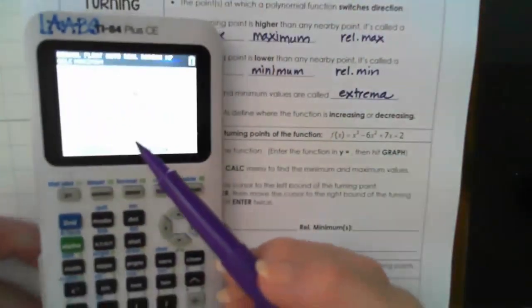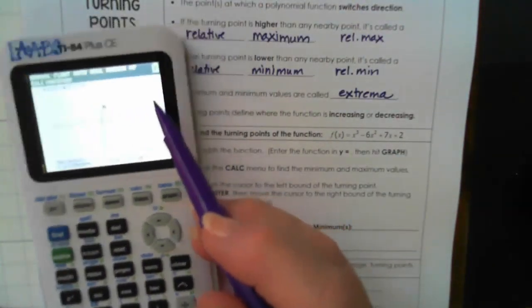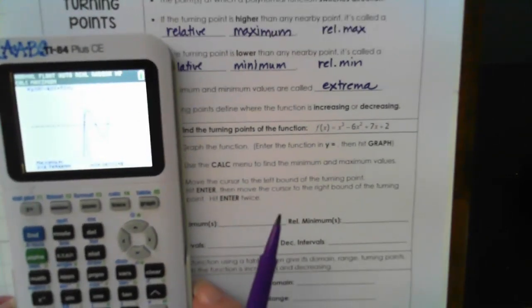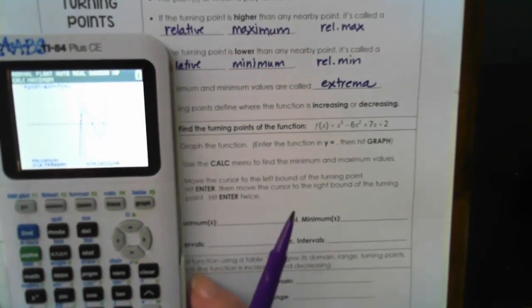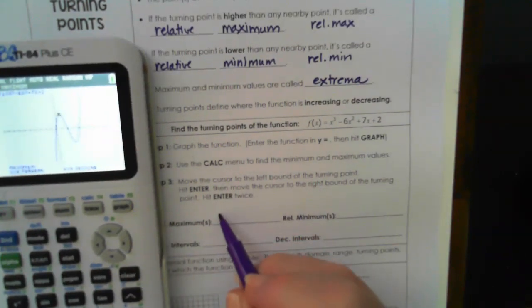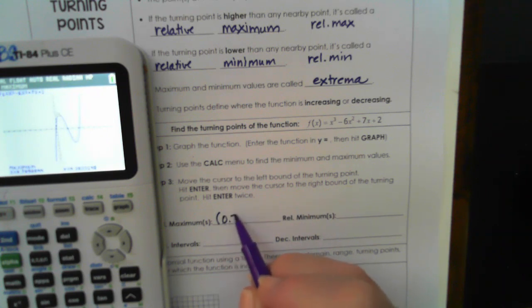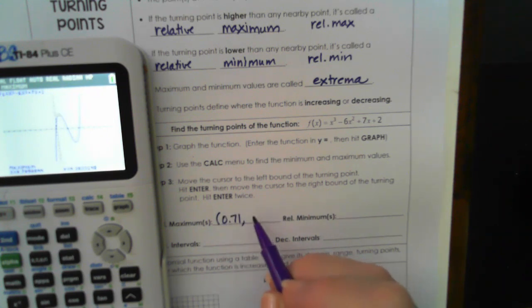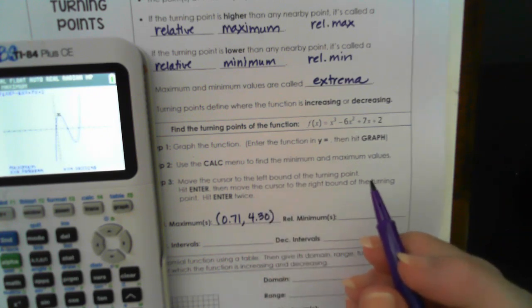Down on the bottom, it's going to give you the x value and the y value. It's going to give you the coordinate point. And my calculator is giving me 0.71, 4.30. And that is my relative maximum.